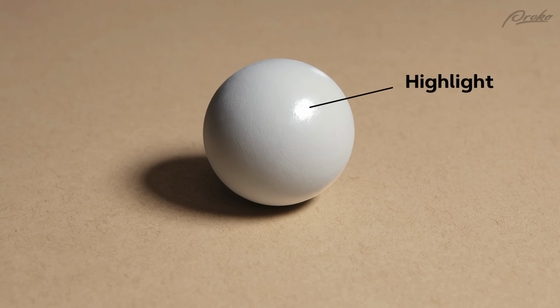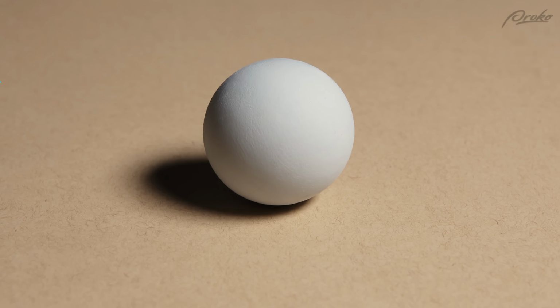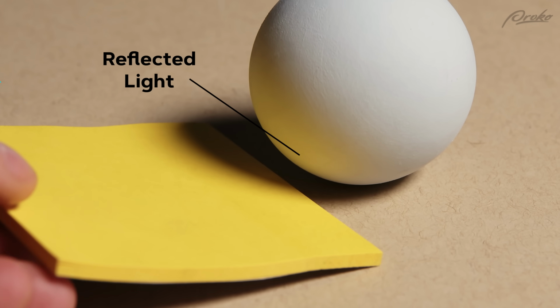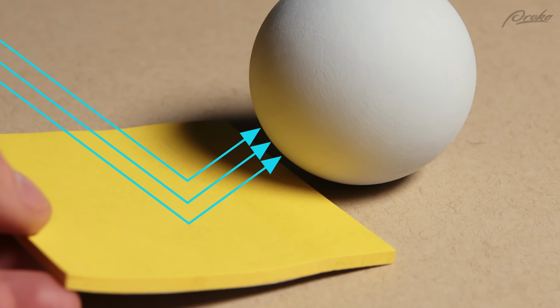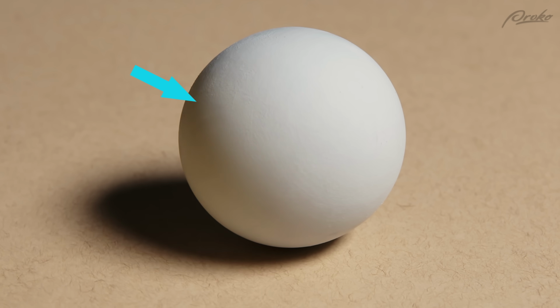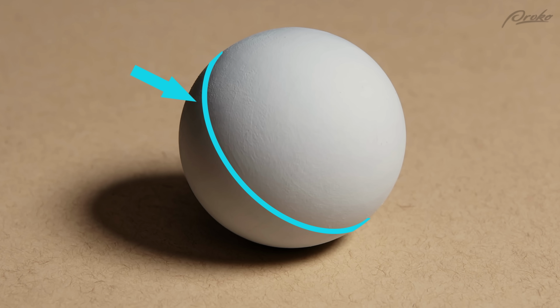And then it becomes shadow. Highlights are reflections of the light source itself, so you won't see them on matte materials. Within the shadows, reflected light, that's light bouncing around the environment, bounces into the shadow and gently lightens some of it. The darkest part of a form shadow is usually along the terminator.